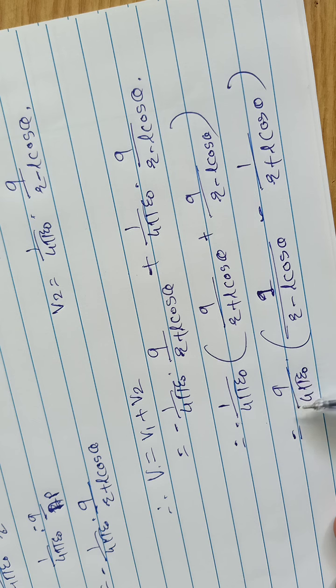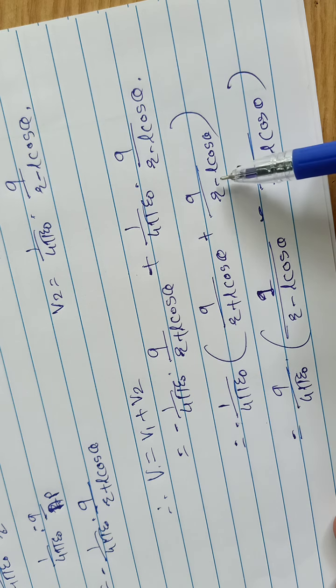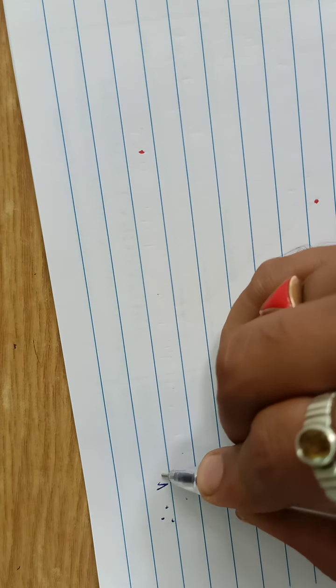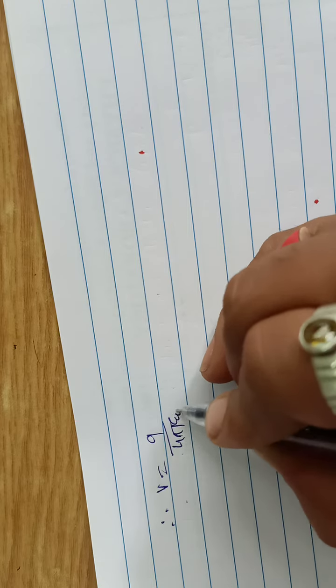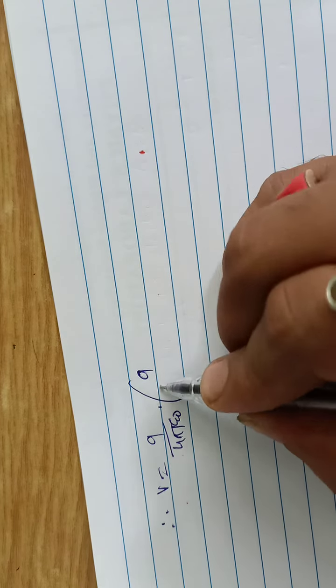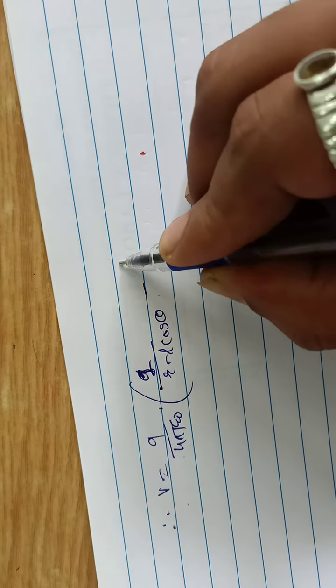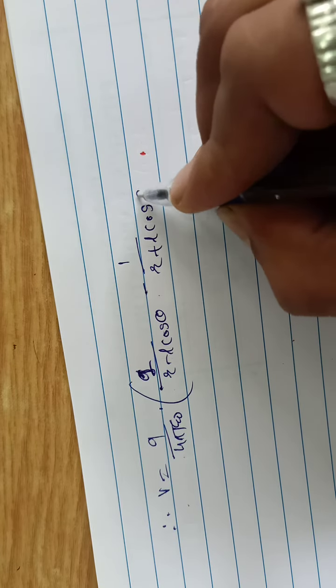When we multiply minus into this bracket, all the signs change: plus becomes minus, and minus becomes plus. So our value becomes V equal to Q upon 4 pi epsilon naught into, in a bracket, 1 upon R minus L cos theta minus 1 upon R plus L cos theta.